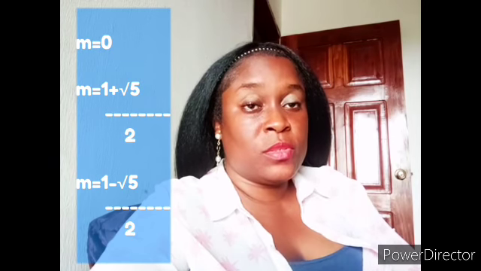Hello friends. So, out of all the three solutions we got m equal to 0, m equal to 1 plus square root of 5 over 2, and also 1 minus square root of 5 over 2.